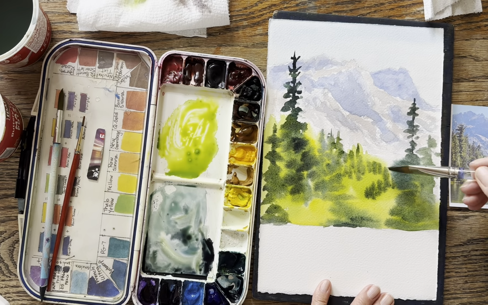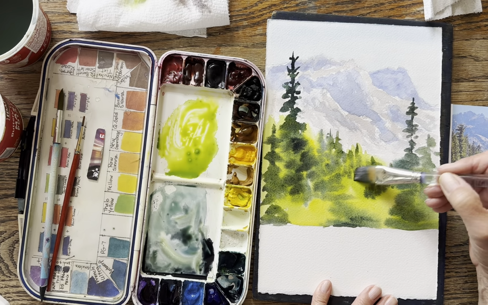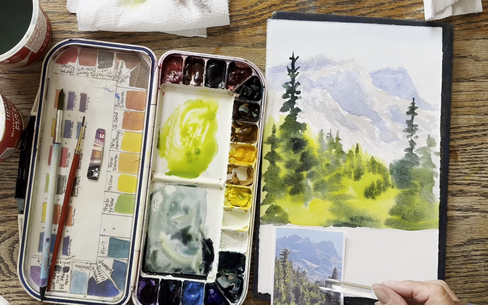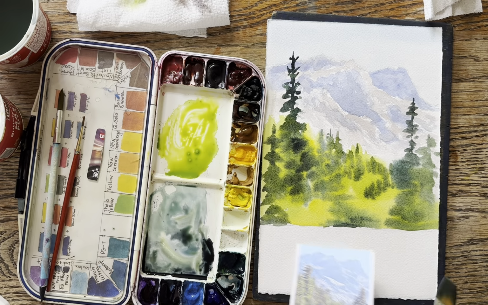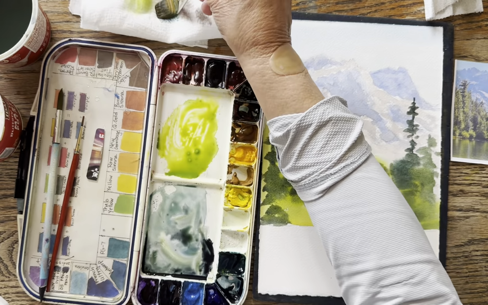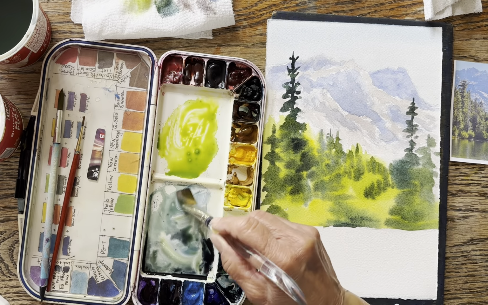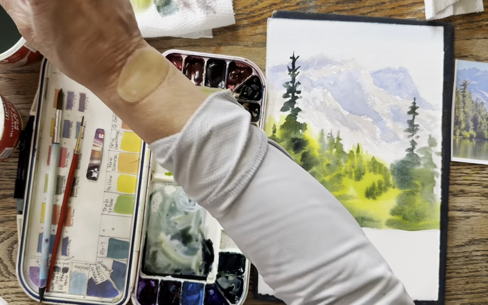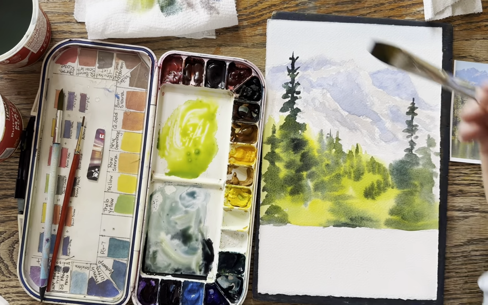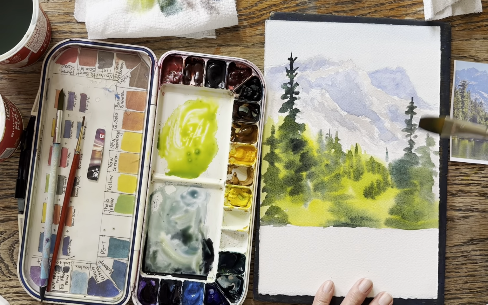One thing I'd like to do, if I can get away with it at this point, is that right in this area, right here, some more trees in the background. And if I can just add a little bit of blue to this green, and then make sure I have enough water in my brush, touch my paper towel, I can just put these little pale trees here.